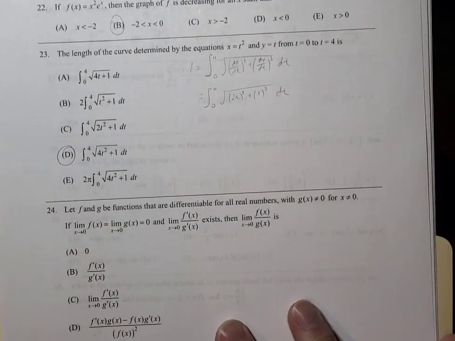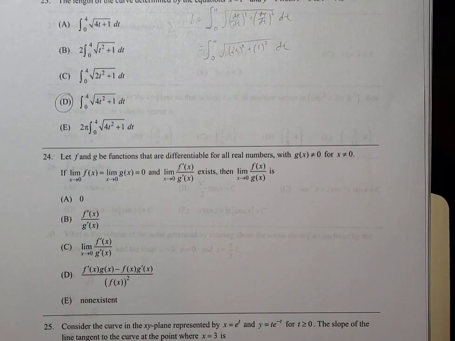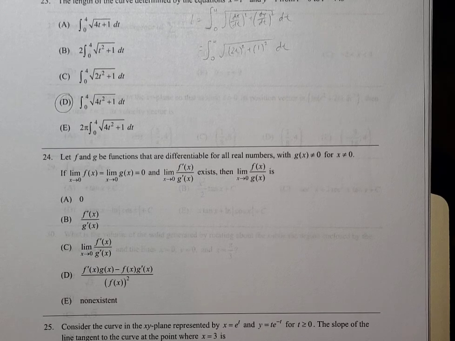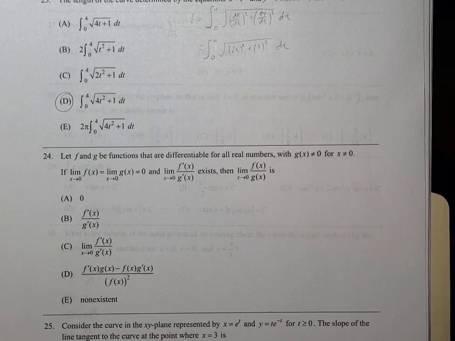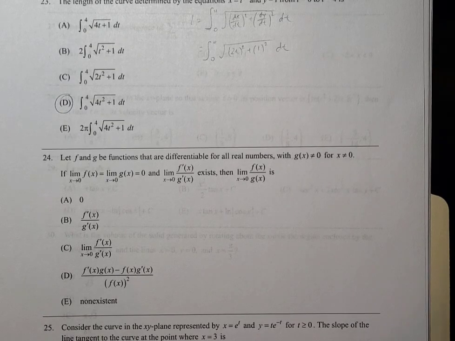Okay. Let f and g be functions that are differentiable for all real numbers, with g of x not equal to 0 for x not equal to 0. If the limit as x goes to 0 of f of x equals the limit as x goes to 0 of g of x, which is equal to 0, and the limit as x goes to 0 of f prime of x over g prime of x exists, then the limit as x goes to 0 of f over g is what? Okay, so what does this say? This looks very similar to L'Hopital's rule. Maybe that's what it's asking, okay?